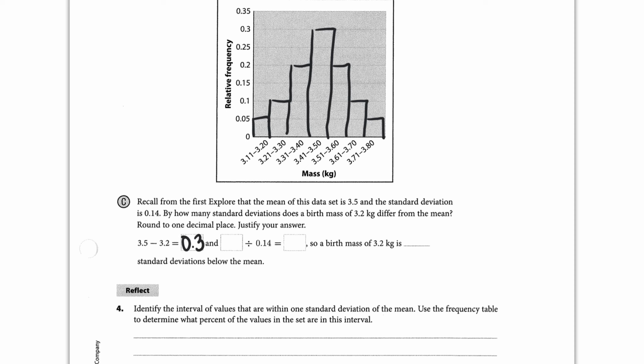And then to figure out how many standard deviations, we need to take that 0.3 and divide by 1 standard deviation, which was 0.14. When we do that, and don't forget to round, we get 2.1. So a birth mass of 3.2 kilograms is 2.1 standard deviations below the mean, because the mean was 3.5, so it's below. Identify the interval of values that are within 1 standard deviation of the mean. Use the frequency table to determine what percent of the values in the set are in this interval.